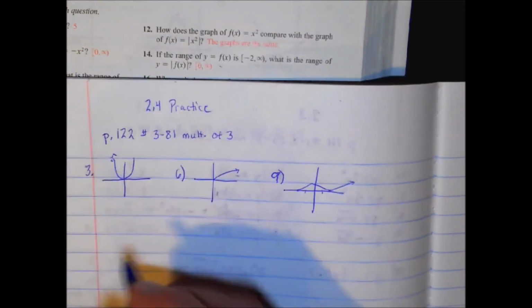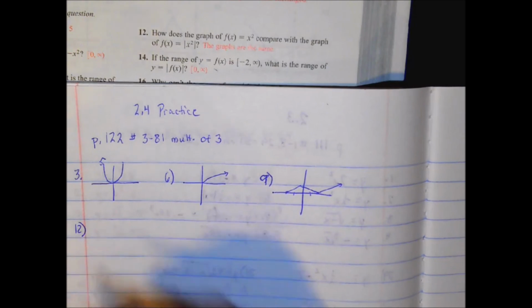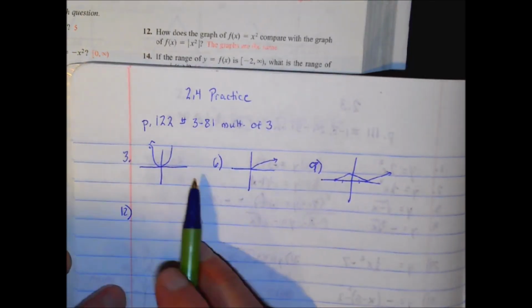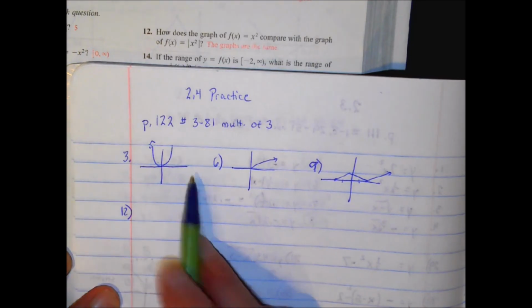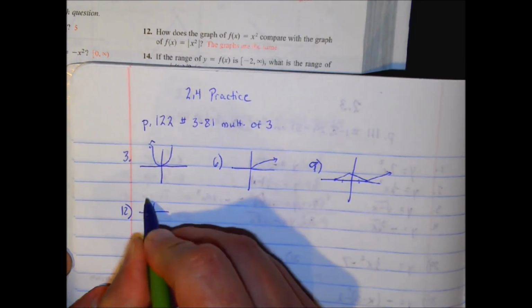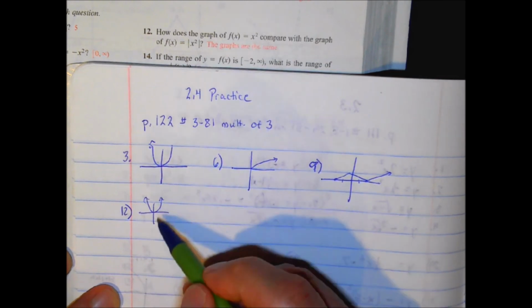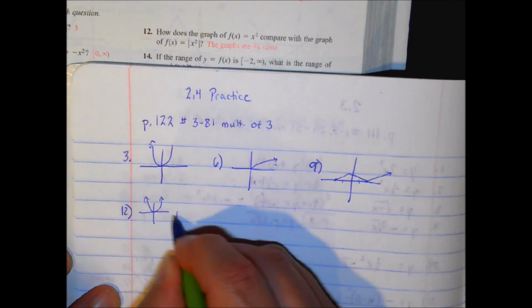Okay, number 12. How does the graph of f of x compare with the graph of absolute value of f of x? Okay, if you think about it, f of x is x squared is equal to this. Absolute value of that would just turn anything negative to be positive, but there isn't anything negative, so they will stay the same.